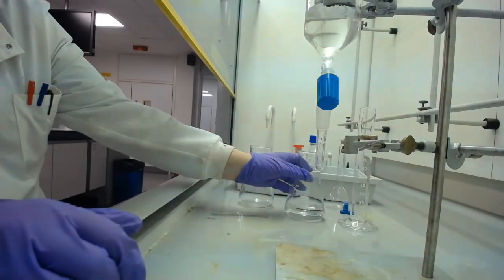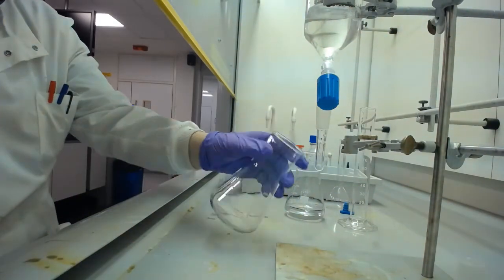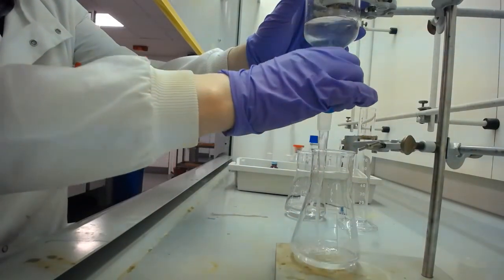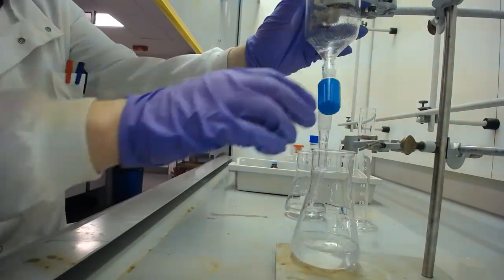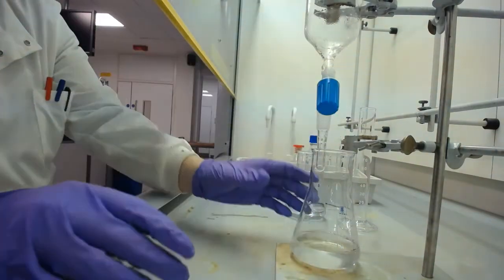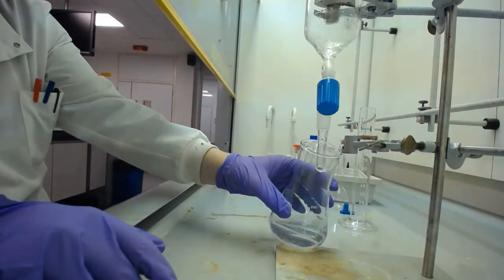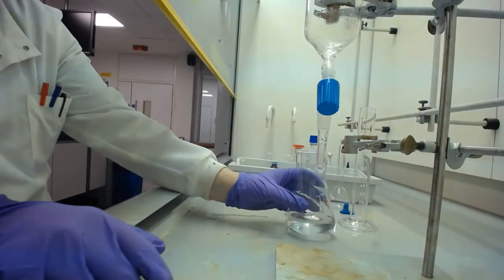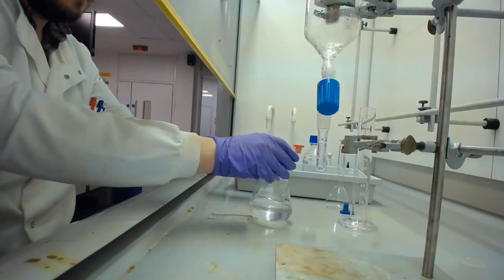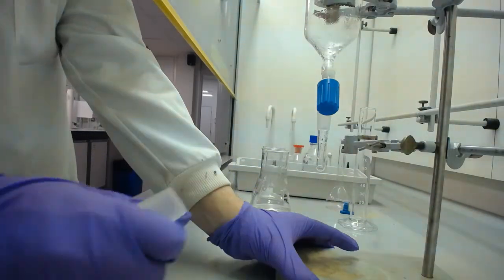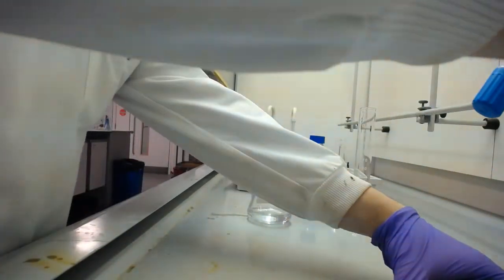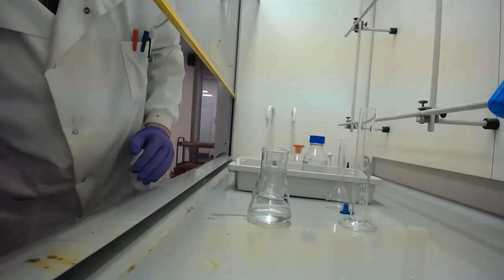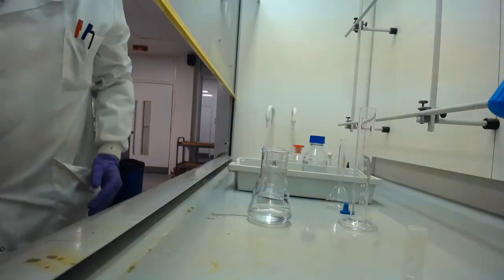Okay. So there we have one phase, and now I can be a little bit less cautious to just drain off the second phase. There we go. So we have the two phases that we have separated out, and we're going to be taking the aqueous phase over to the bench to dilute it with sodium hydroxide and take a reading of it.